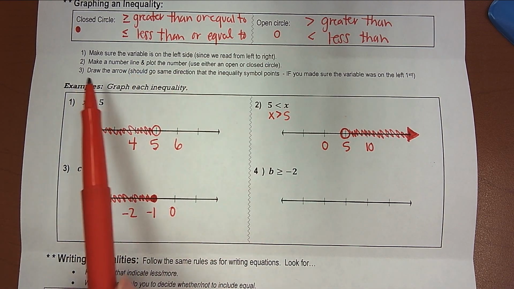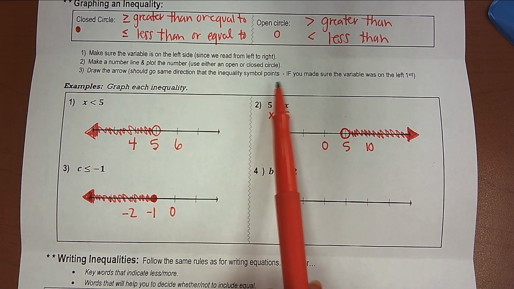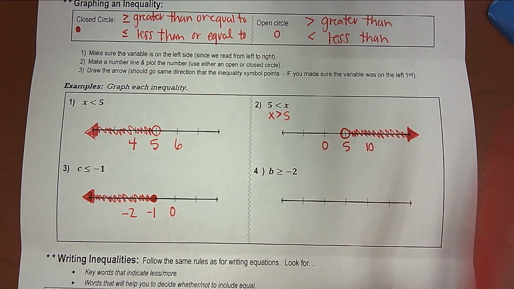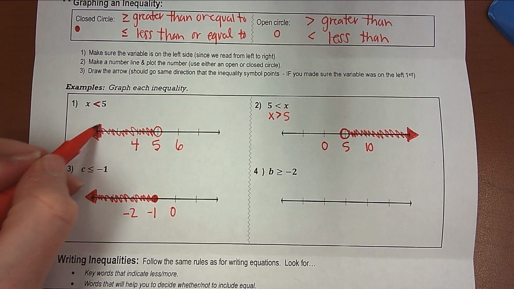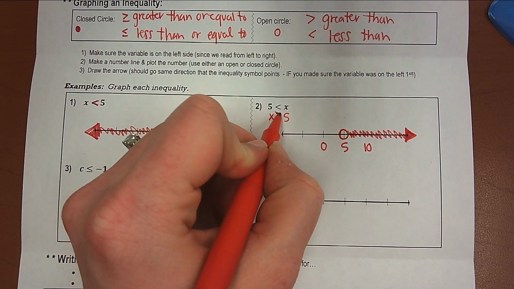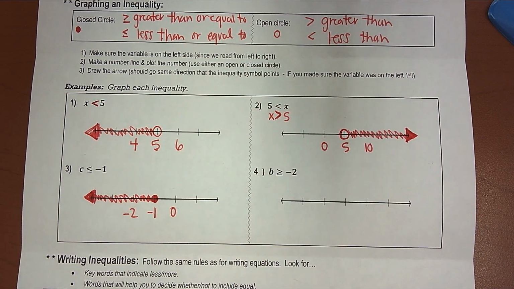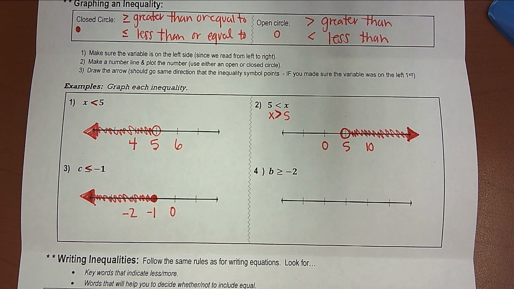Now, up here it mentioned draw the arrow. It should go the same direction as the inequality symbol points if you make sure the variable's on the left first. So you'll notice up here that this inequality symbol points this way and we shaded this way. When we got our variable to the left-hand side, this inequality pointed this way and we shaded this way. This inequality symbol points this way and we shaded to the left. So if your variable is on the left-hand side, you can use the arrow trick to help you also know which way to shade on your graph.